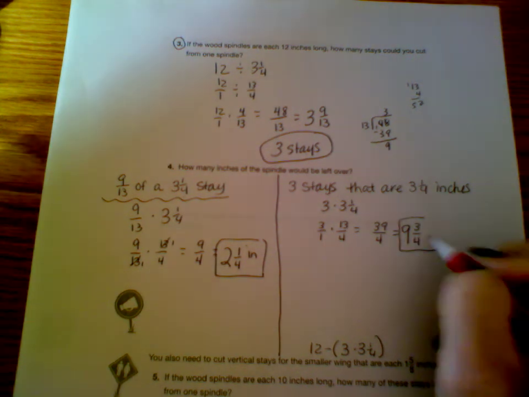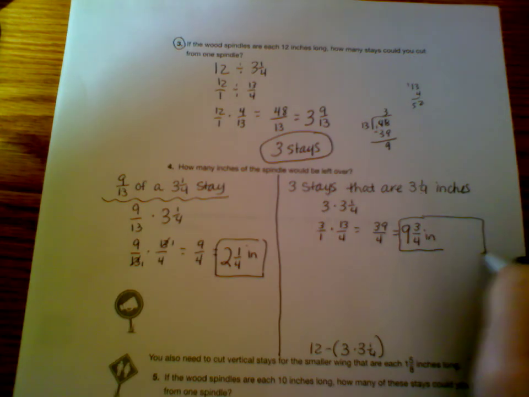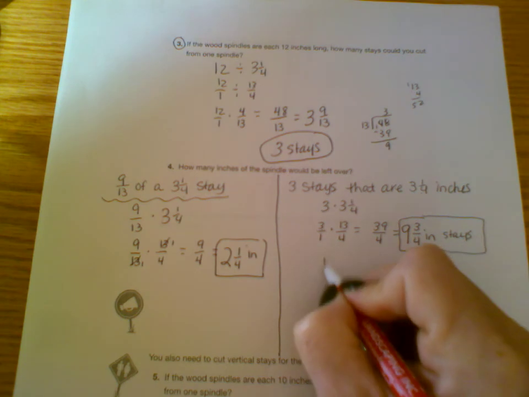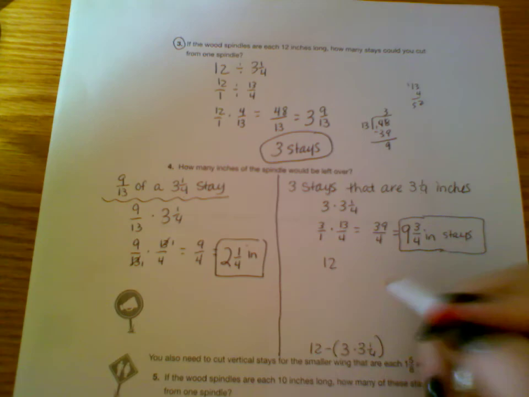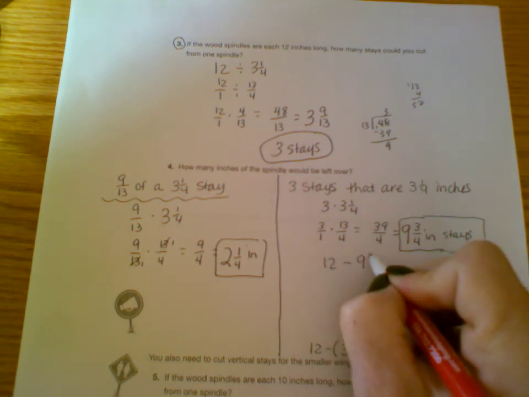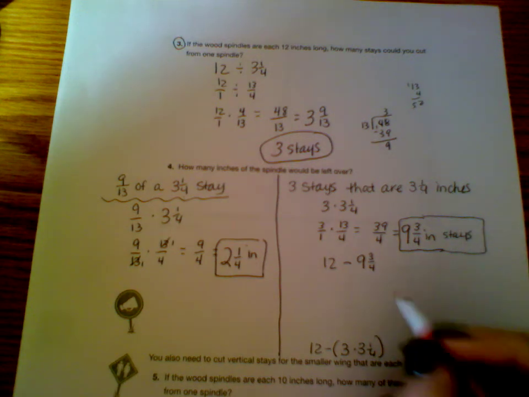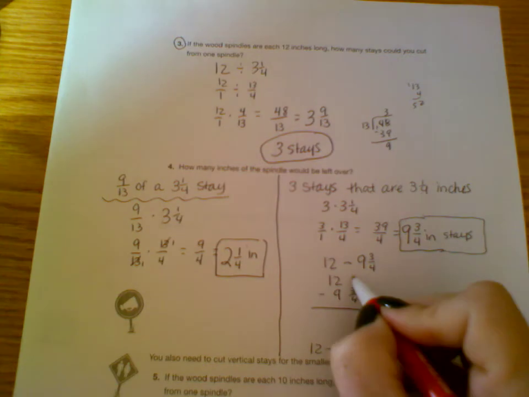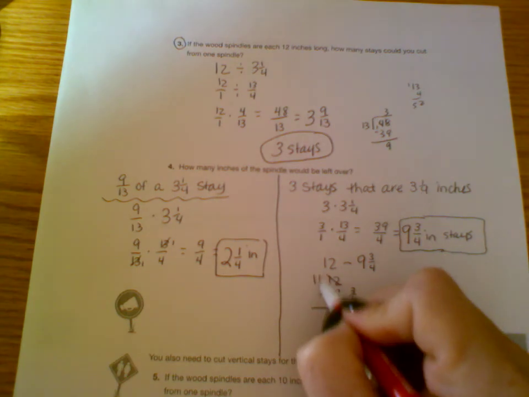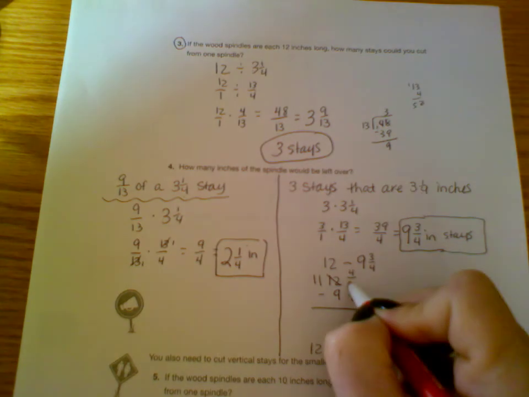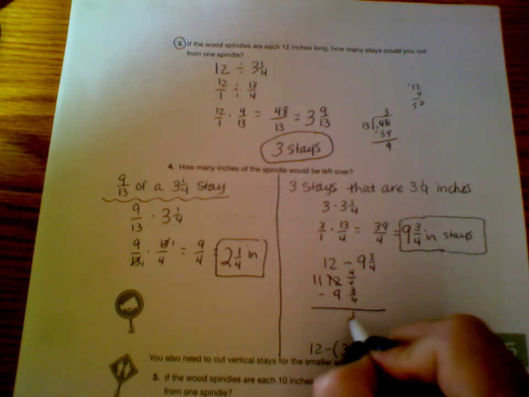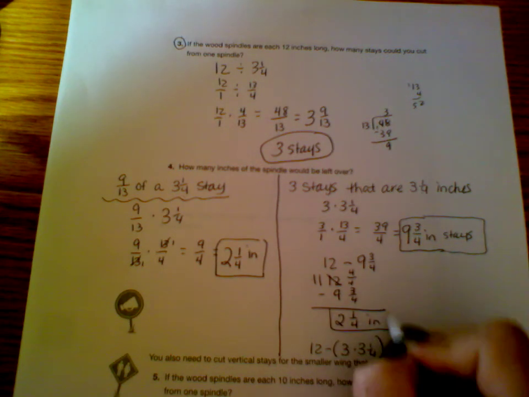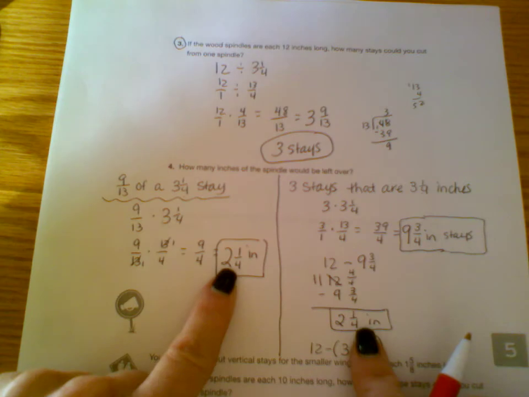So this is the inches that are used by my stays. But I started with a 12-inch piece of wood. I want to see what's left over. So if I subtract how much I used, I'll get the amount left over. 12 minus 9¾. There's nothing here. I can't take 3/4 away. So I'm going to change that to 11. I'm going to bring over 4/4. 4 minus 3. 11 minus 9. I have 2¼ inches left over.